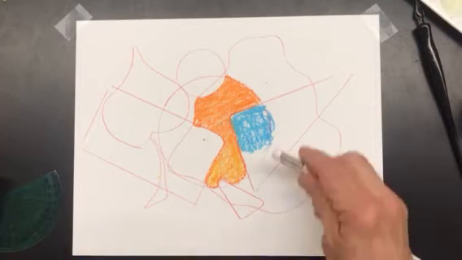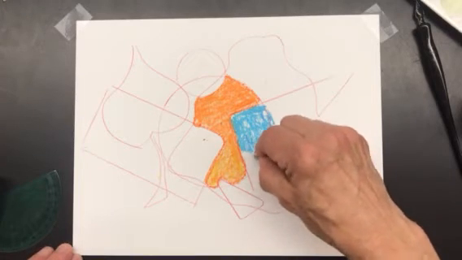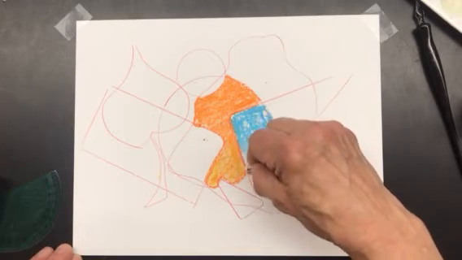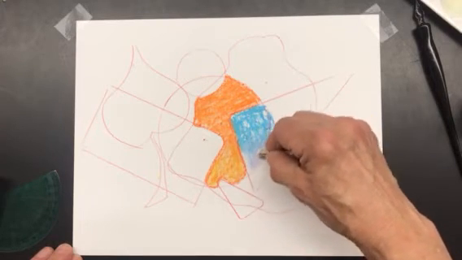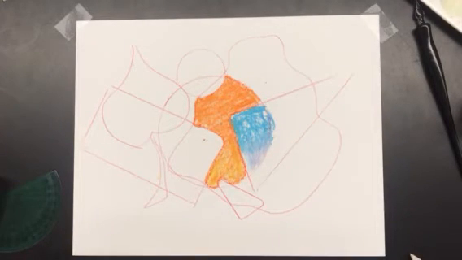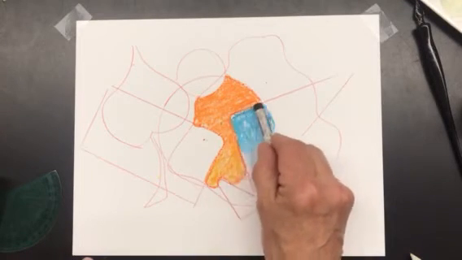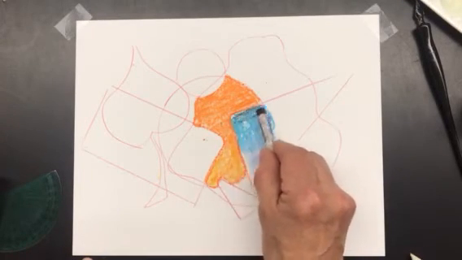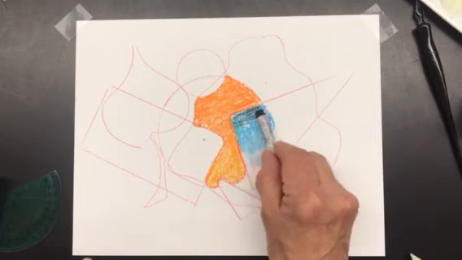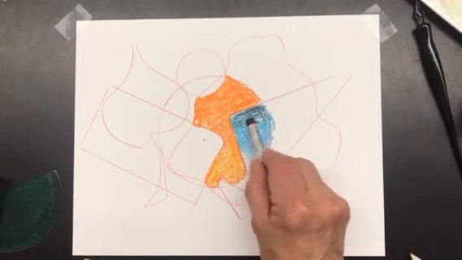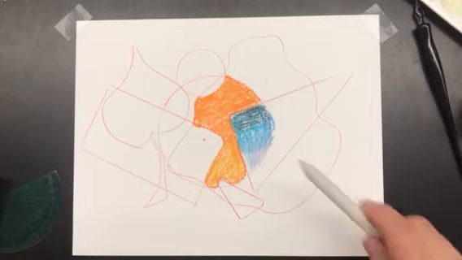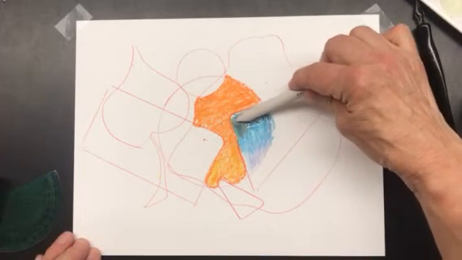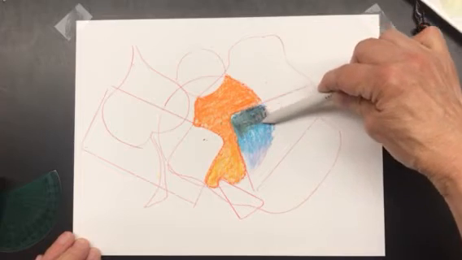I could use white, but you guys choose any colors you like. Okay, so I'm gonna use this part of my shape light, and then I could use darker on this side. In other words, I'm creating values on my shapes. Okay, so and I'm gonna blend in with a blending stick.